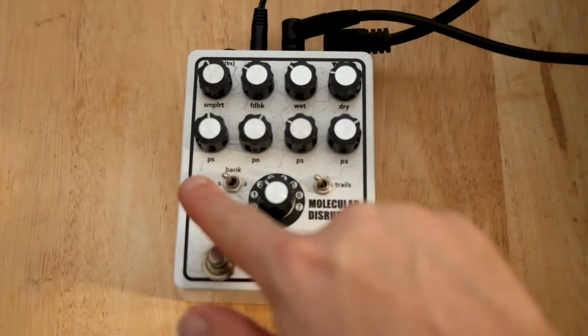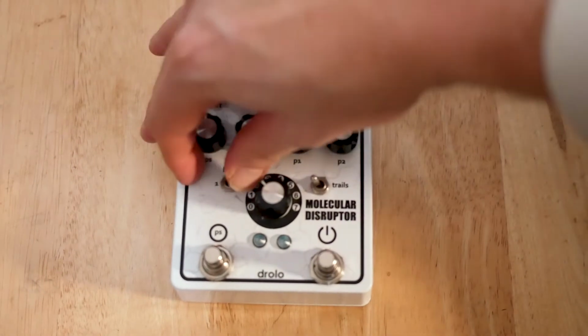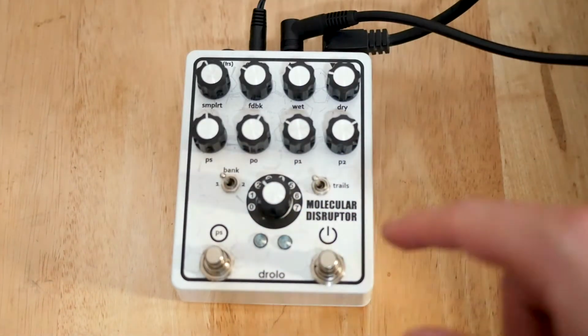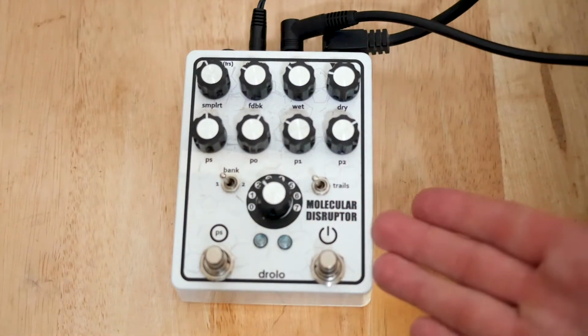So you've got two banks of 8 patches, 0 to 7 each, of course. And even though you can have 16 different algorithms here, he's got even more than that on his website that you can choose from to be preloaded onto a card that goes inside of the unit. And if you wanted to change those at some time, because he does update them, you can actually order a new card that goes in it. It's a chip, not really a card.